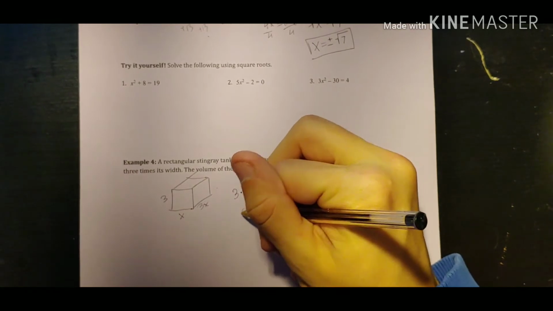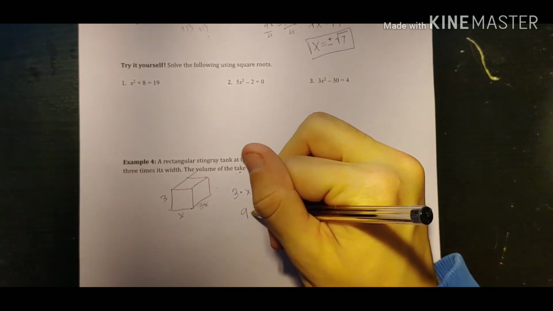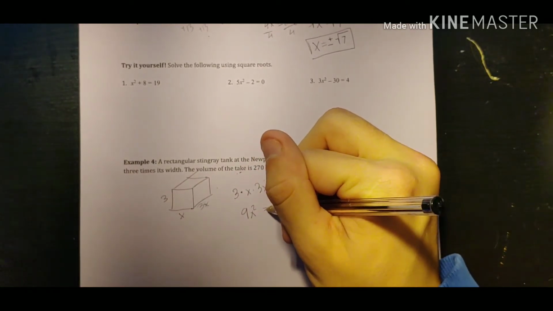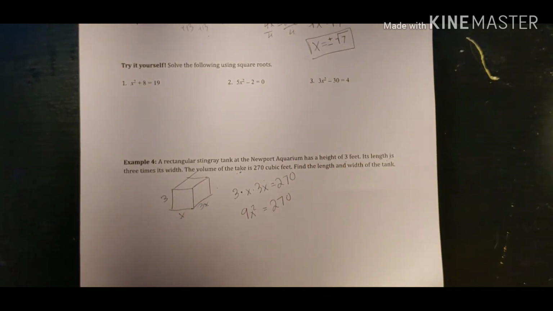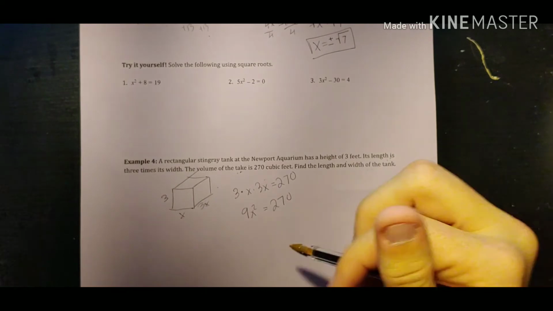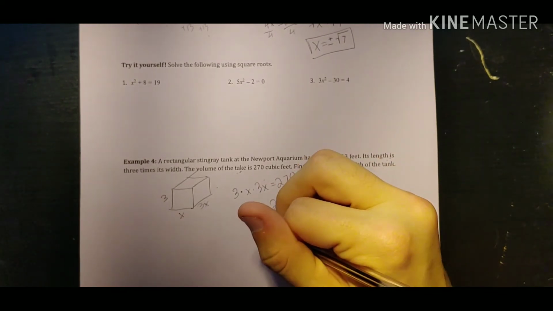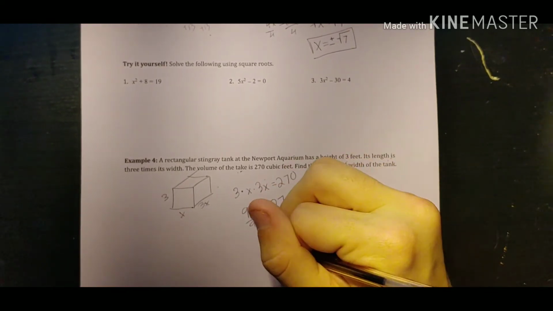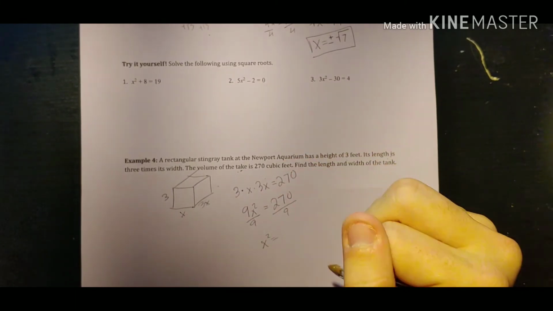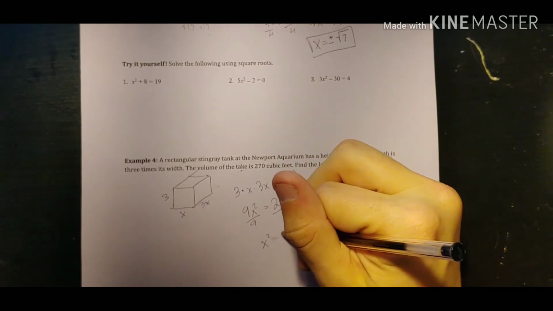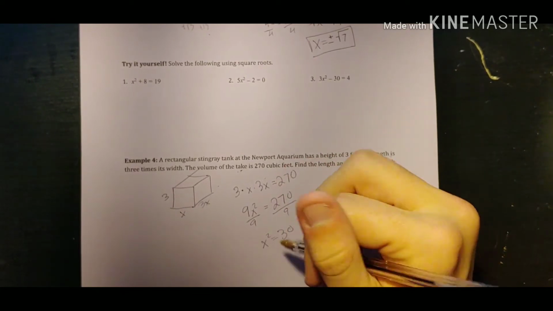So 3 times 3 is 9, and then x times x is x squared. Now, I'm going to divide by 9 to get x squared by itself. So x squared equals 270 divided by 9. 27 divided by 9 is 3. And then I just add a 0 to get 30.